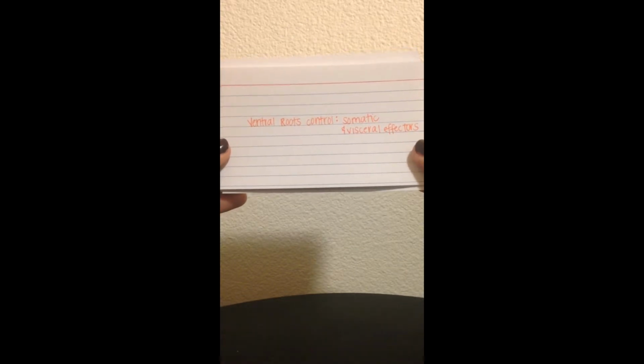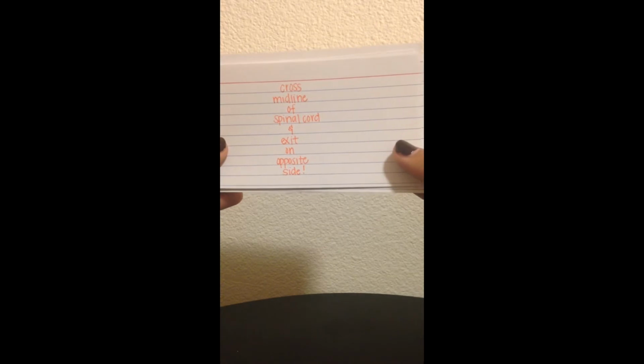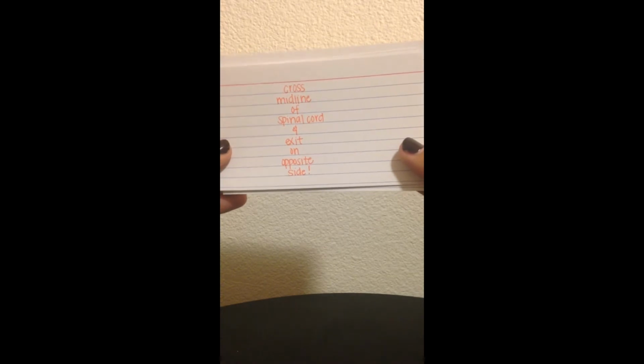The dorsal root ganglion is a peripheral nervous system ganglion containing the cell bodies of a sensory neuron. This neuron contains an axon that has split into two branches. One branch runs to the periphery and the other to the spinal cord. A pair of ventral roots contains the axons of motor neurons that extend into the periphery to control somatic and visceral effectors. As interneurons are synapsed by the sensory neuron in the flexor withdrawal reflex, some cross the midline of the spinal cord and exit on the other side.